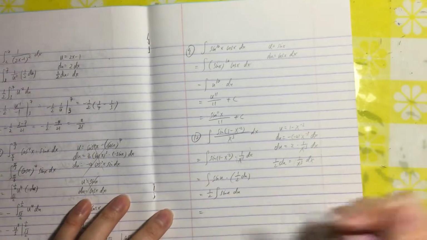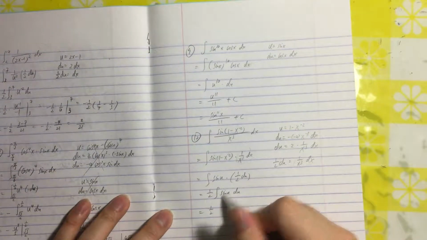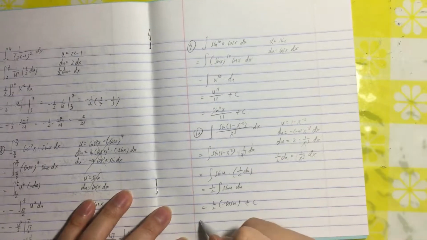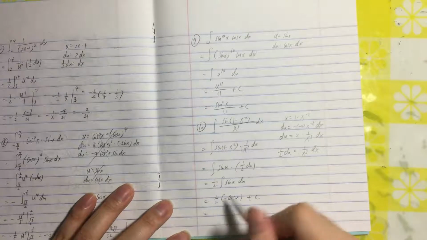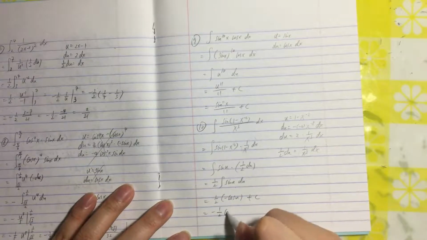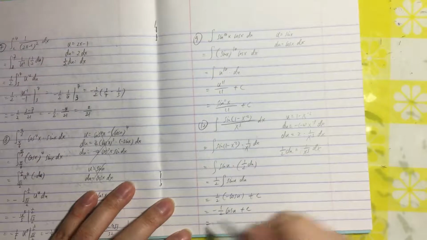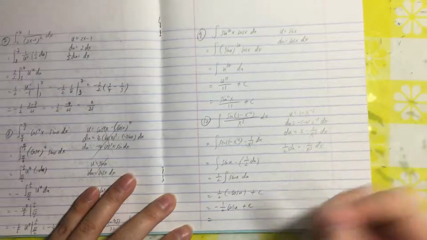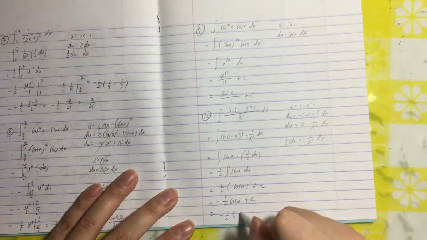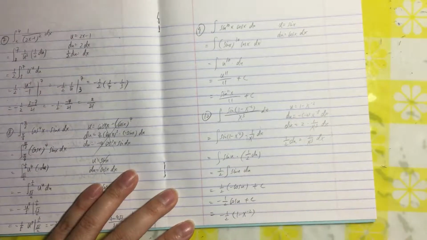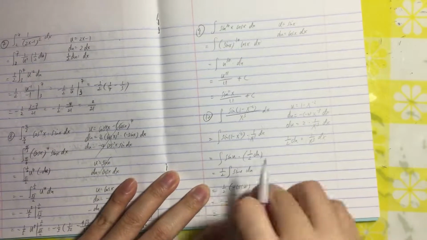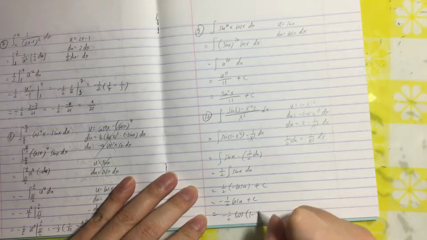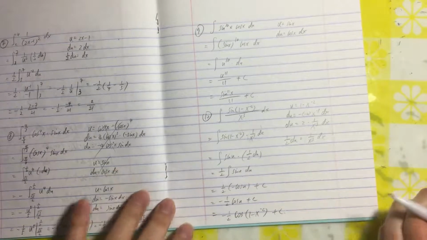Then take antiderivative. Antiderivative of sine u is negative cosine u plus c. Then multiply. Half times negative cosine u is negative half cosine u plus c. Then for the final answer, replace u with 1 minus x raised to negative 2. So we get negative half cosine of 1 minus x raised to negative 2 plus c. That's the final answer.